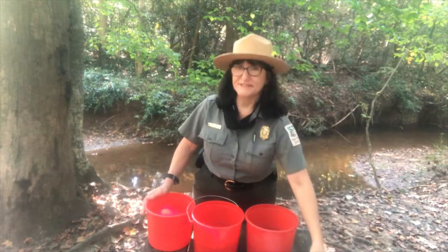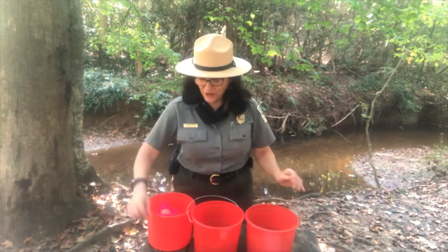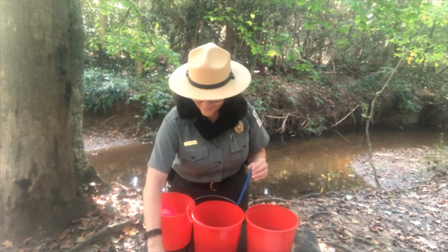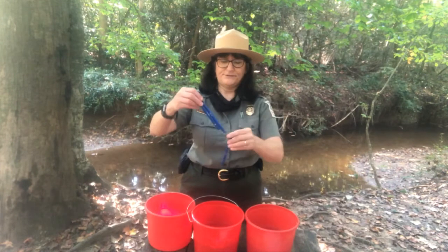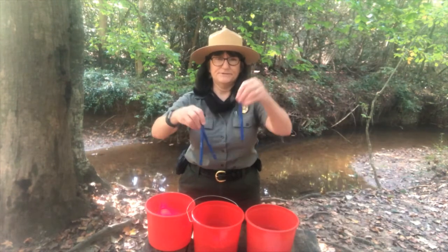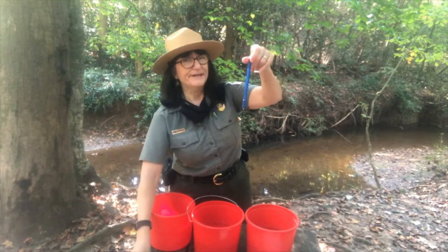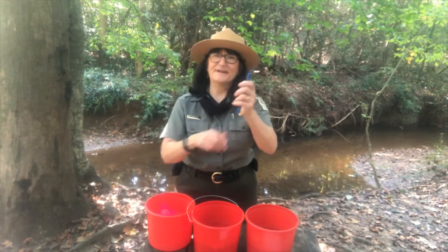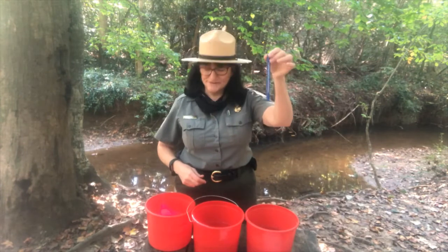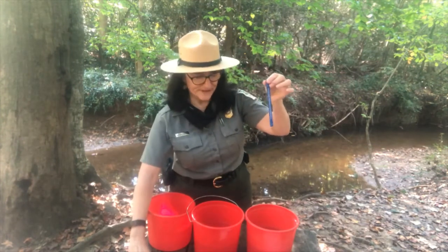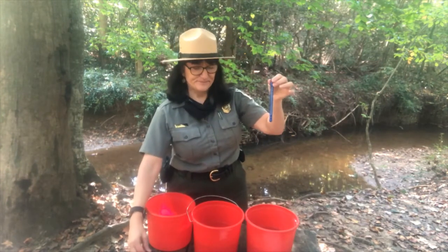So what else do we need to measure the temperature today? We need thermometers. I have these blue thermometers here. I'm going to make sure to hold them at the round top. Why am I holding them a certain way? Well, I want to make sure I don't measure my hand temperature, right? So I'm holding them so I don't get my hand temperature involved in measuring the water temperature.